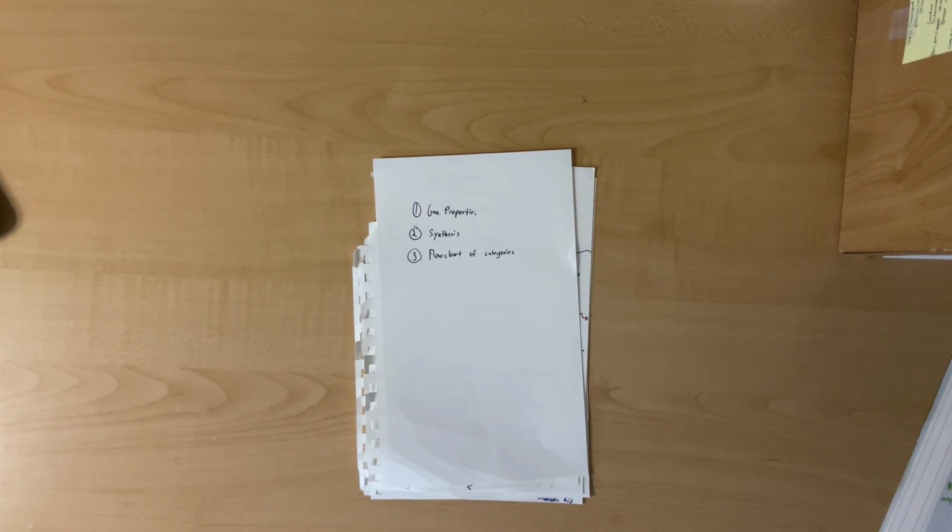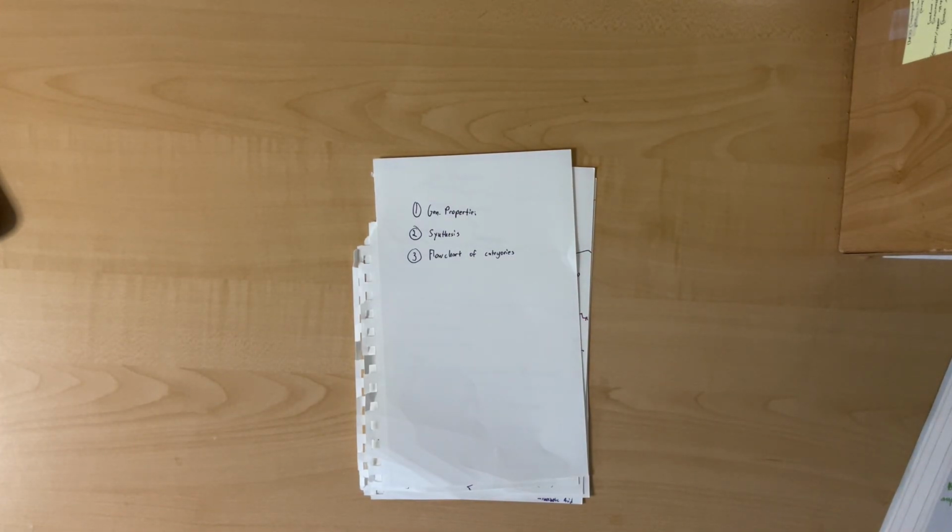Today we're going to talk about the biochemistry of lipids. The way I want to structure this video is in three main parts, shown here on this image. First, I want to talk about the general properties of lipids at large. Second, I want to talk about the synthesis of two different types of backbones that we can use to form other types of lipids, the biochemical synthesis, like the reactions. And thirdly, I want to tell you about a flow chart of the different categories of lipids and how they relate to each other.